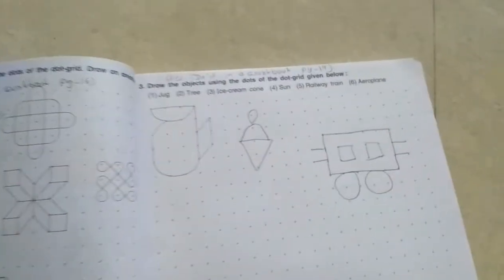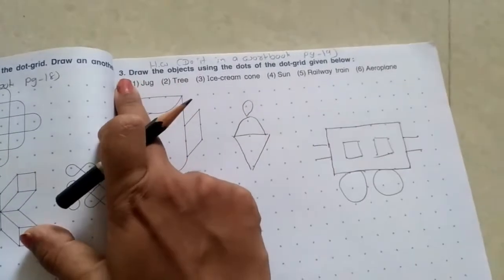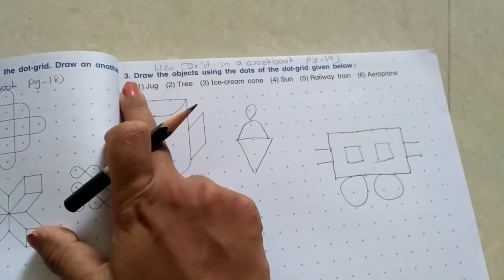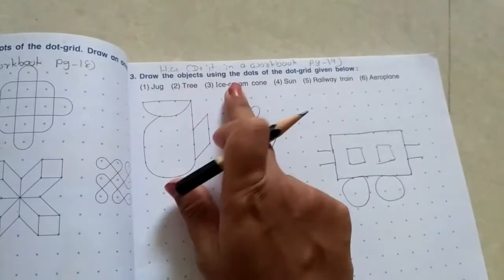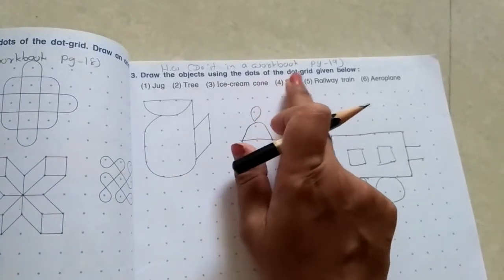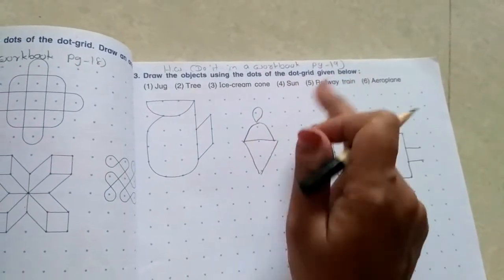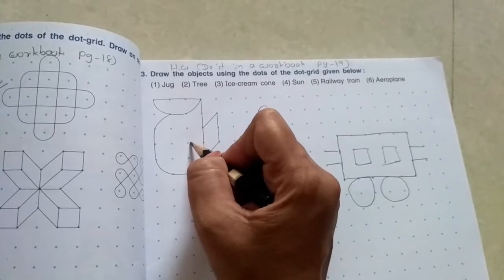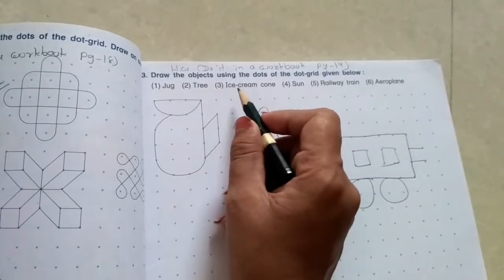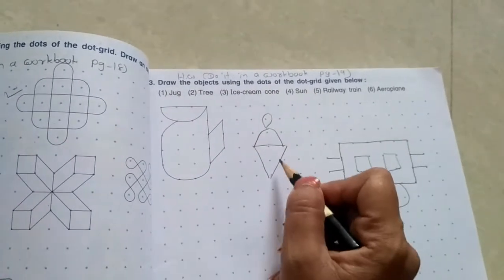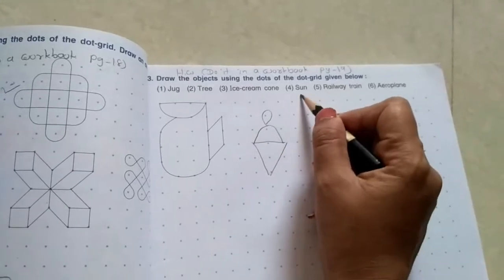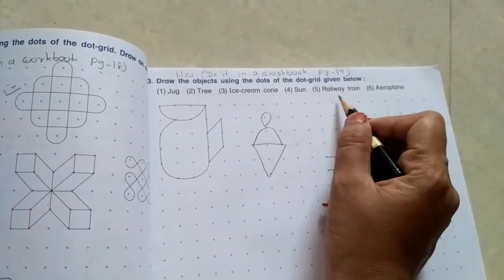On the next page, question number 3, which is: draw the object using the dots of the dot grid given below. Here the jug has already been done. You have to draw the tree, the ice cream cone I have done, the sun, the railway train.